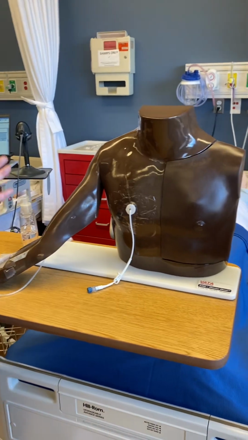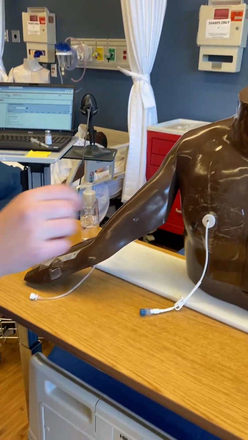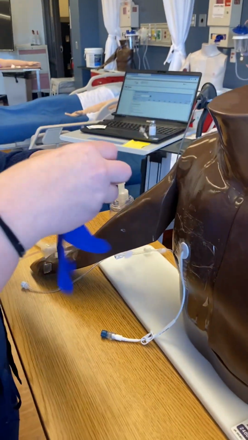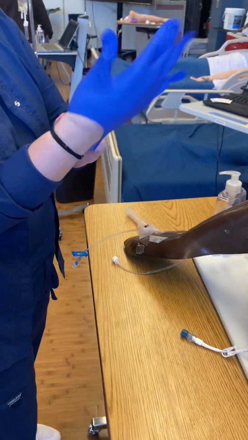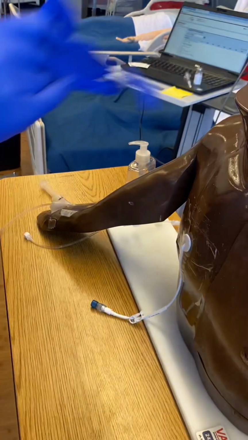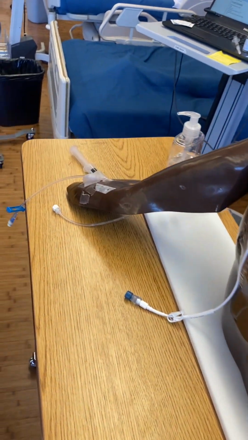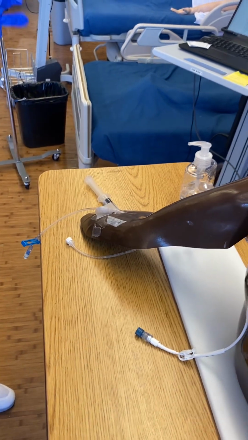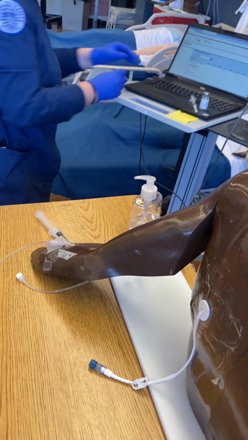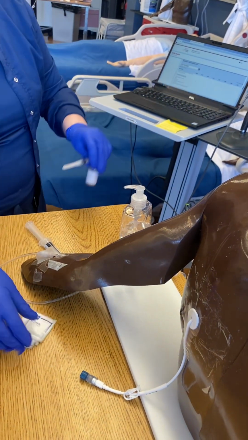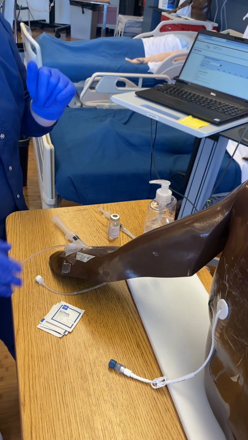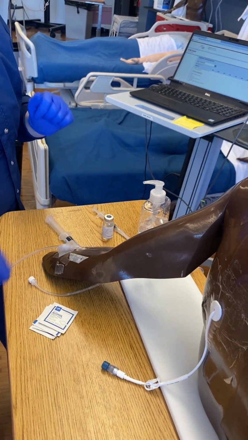So I'm gonna come down here. We're gonna pretend that that's Red's arm right here. So I'm gonna put my gloves on, and before I start, I'm going to assess his IV site and make sure that it's not inflamed or red. All right, so I don't see any redness, phlebitis, inflammation. Everything looks good.